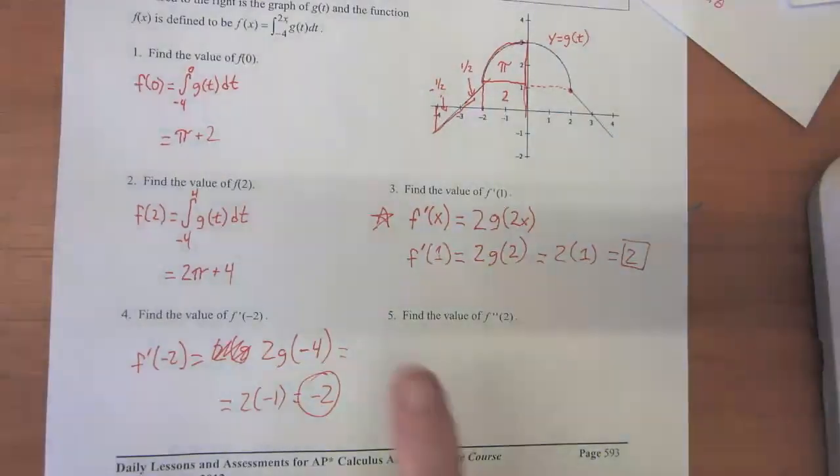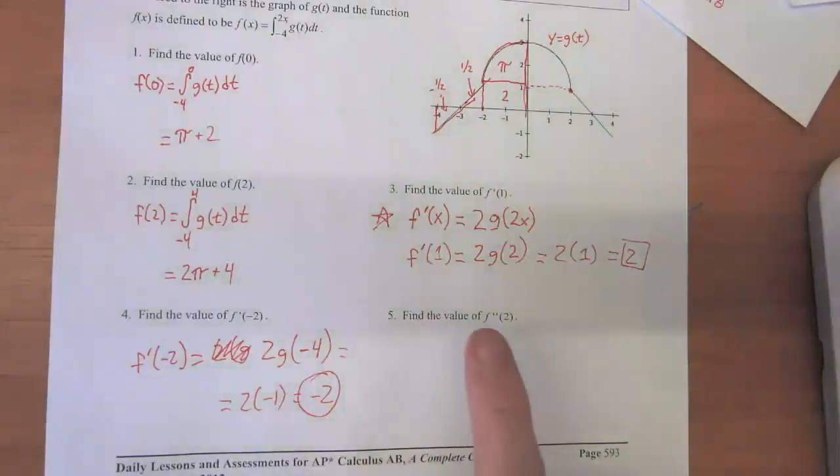In this video, we're going to look at the last problem at the bottom of page 593. And this is something that the AP does: they're going to give you one problem and then ask you a bunch of calculus. They'll manage to test a bunch of your calculus knowledge with a single function setup. All right, so this time in the last part, we want to find the value of the second derivative of f, evaluated at 2.